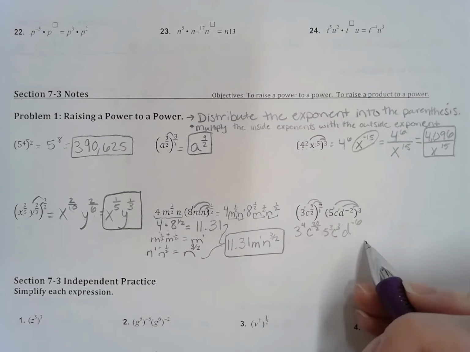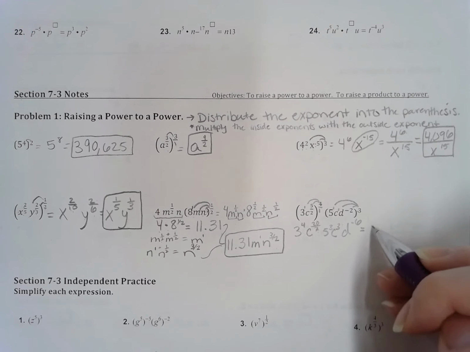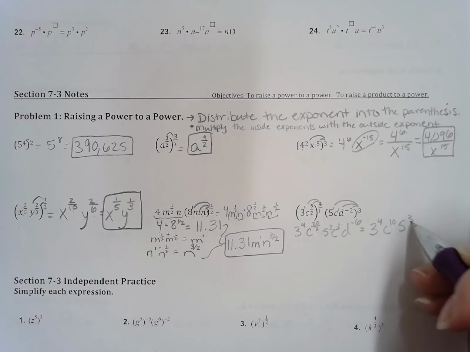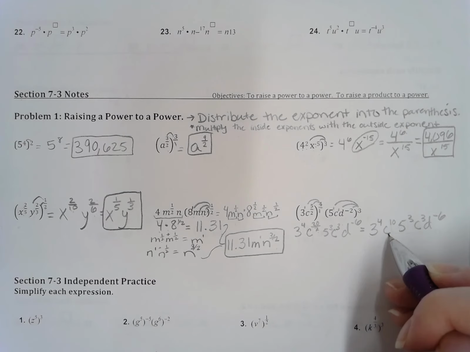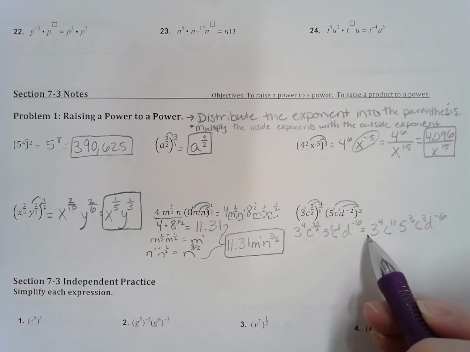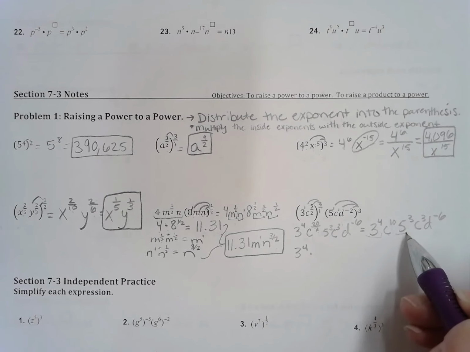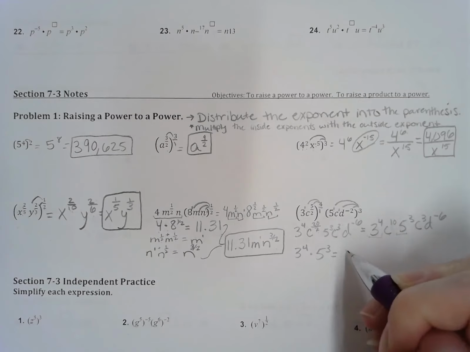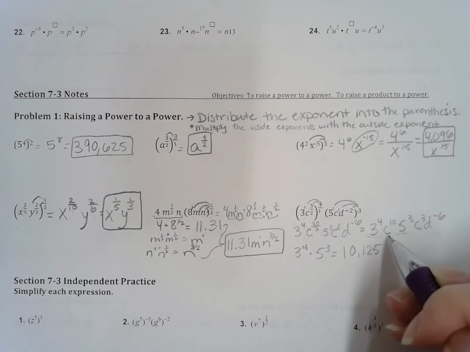So as I'm looking through here, this fraction, 20/2, can be simplified. 20 divided by 2 is just going to be 10. So as I rewrite everything else, I just simplify the c right here. So now it's c to the 10th power. Now again, I'm going to take the numbers. So 3 to the 4th times 5 to the 3rd. And I'm going to plug this straight into my calculator. And I will get 10,125.